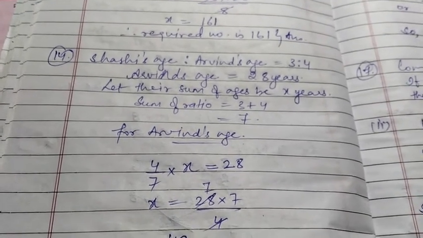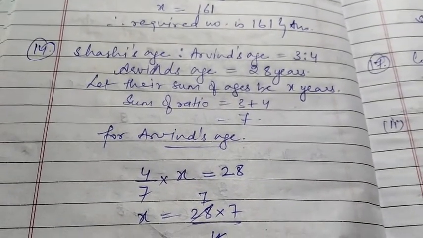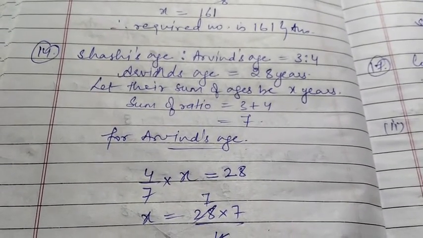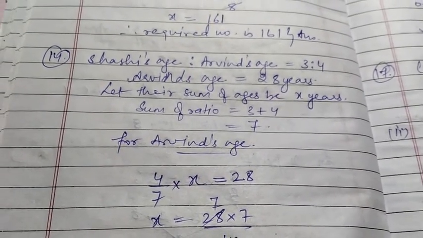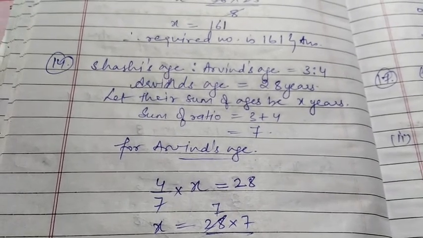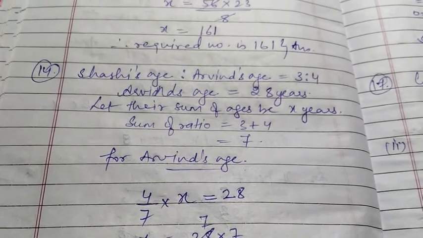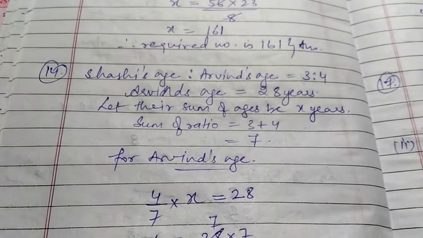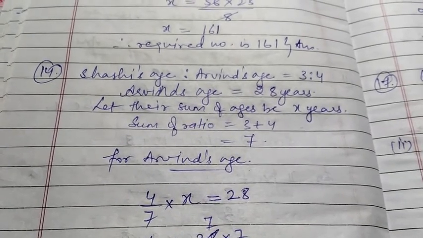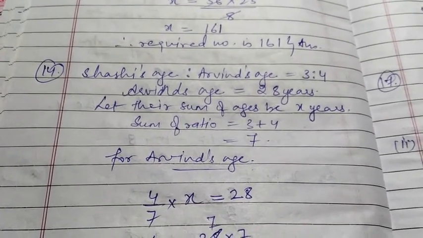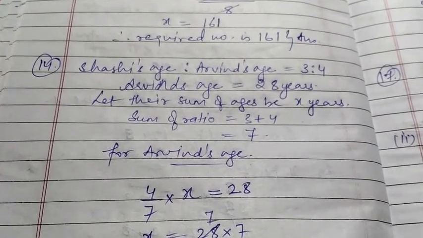So moving on to the next question after 13, that is 14. In the 14th question there are two persons, Shashi and Arvind. The ratio of their ages is given, that is 3:4. Again here the age of Arvind is given and they are asking the age of Shashi. With the same method you have to do it here also. One person's age we know and another person's age we have to find out. And again we do not have the sum of the ages of both Shashi and Arvind. So let us take the sum of the ages to be x. For the ratio which is given, find the sum, that is 7.